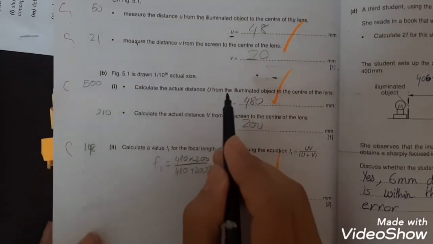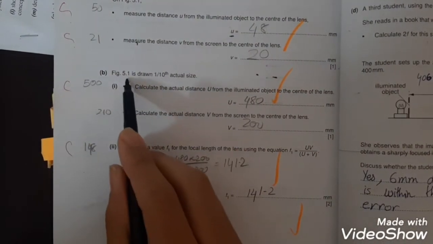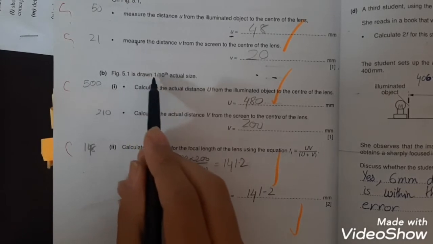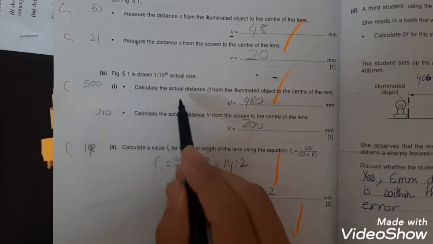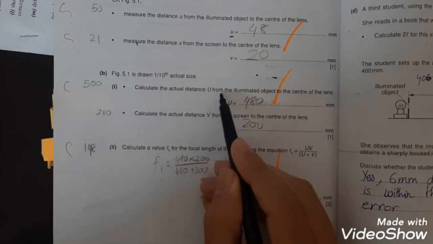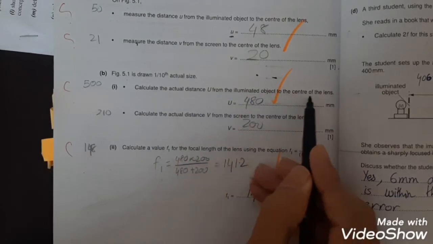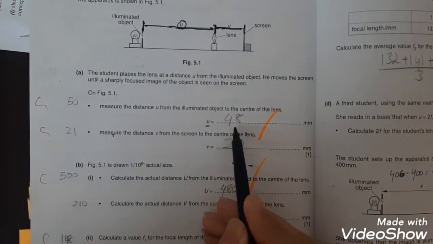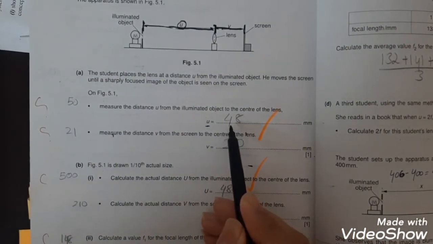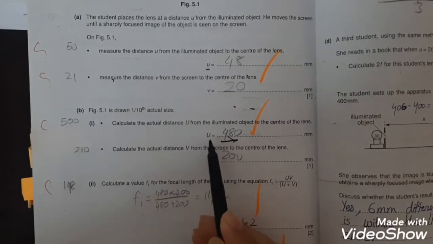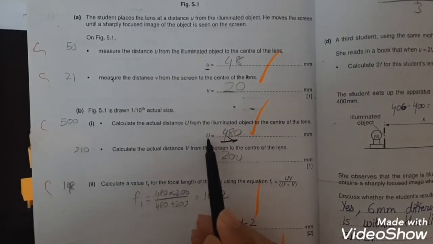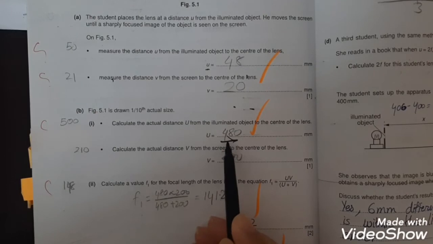Then part B states figure 5.1 is drawn 1/10 actual size. Calculate the actual distance u from the illuminated object to the center of the lens. So if the distance over here is 1/10, so we will multiply 48 by 10, which will be 480 millimeters. So the original actual distance of u is 480 millimeter.